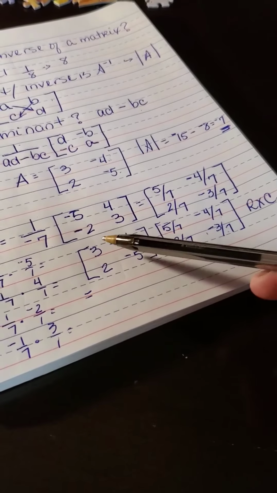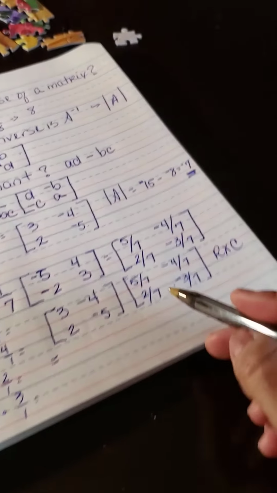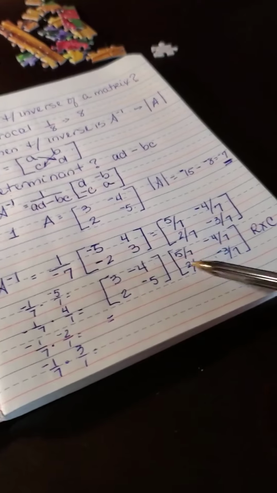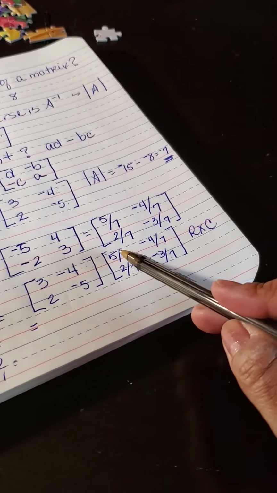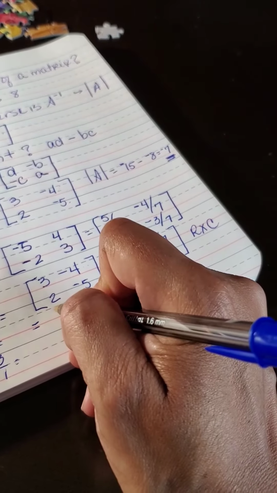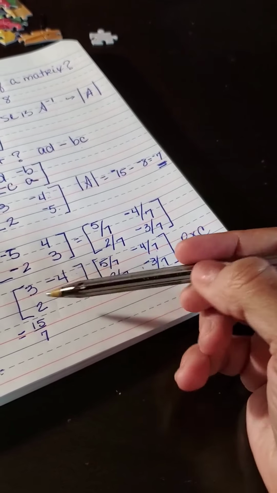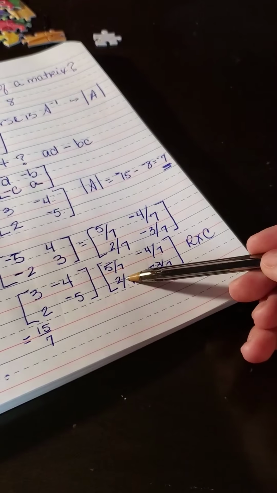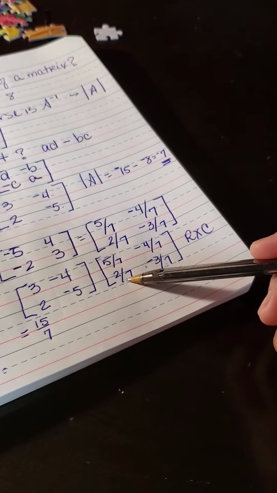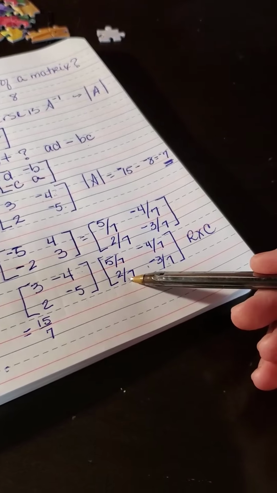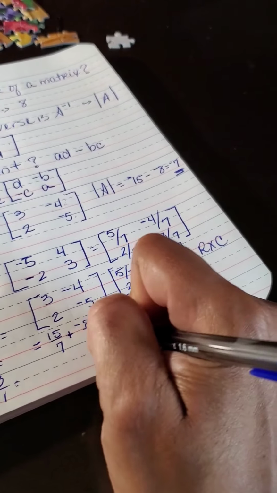So, let's start here. 3 times 5/7. Now, I'm not going to do the scratch work. You can if you like, but 3 times 5/7 is going to be 15/7. Okay, so that was row. We're going by this column. Second number, negative 4 times 2/7 is negative 8/7. We're going to add those. Just watch me.